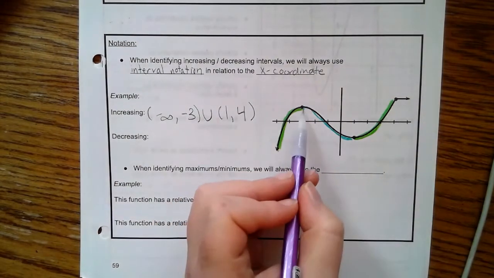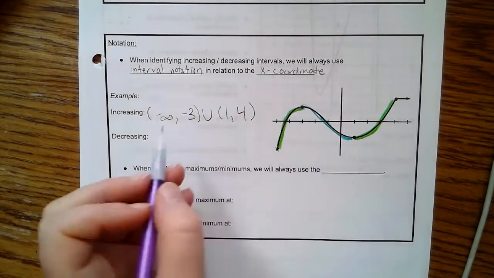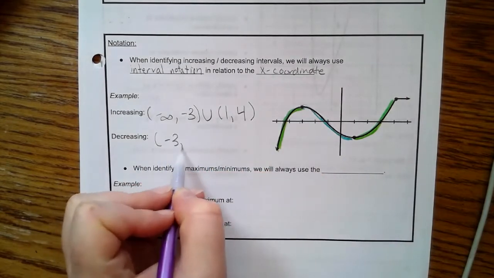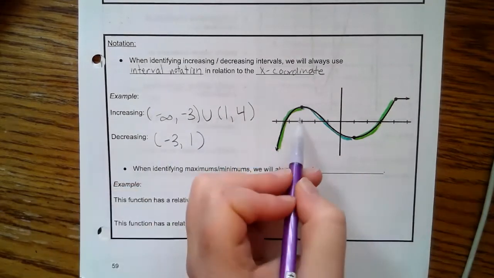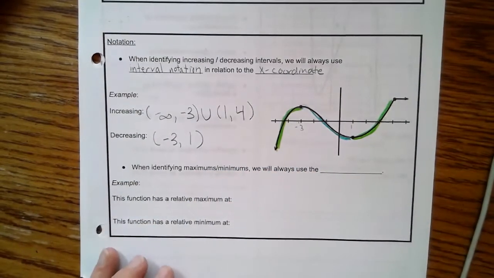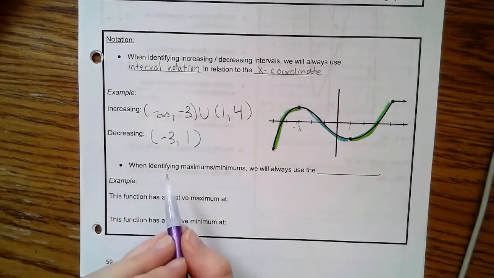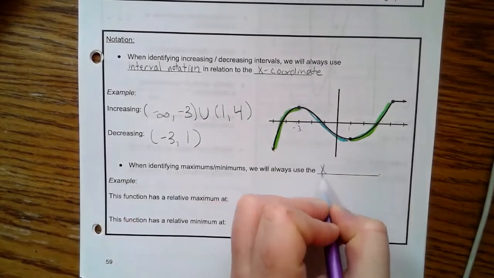Okay, my decreasing segment is just right here. So I'm only decreasing from negative 3 to positive 1, right? That would be negative 3, and that would be positive 1. We're talking about the x coordinates. Once again, we will always use the x coordinate.